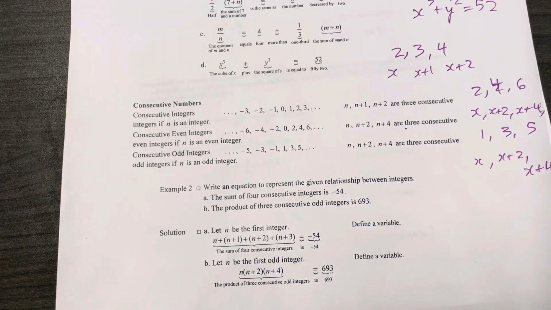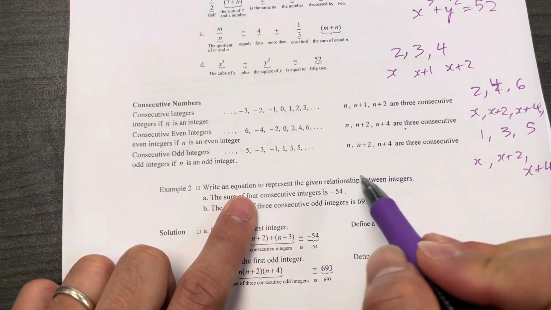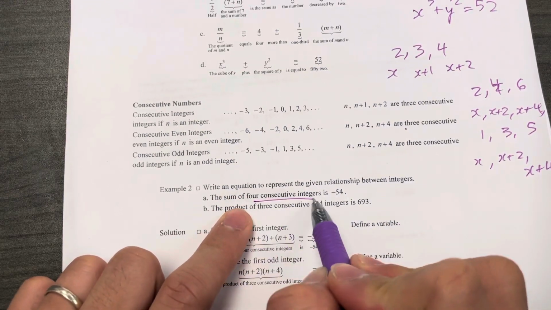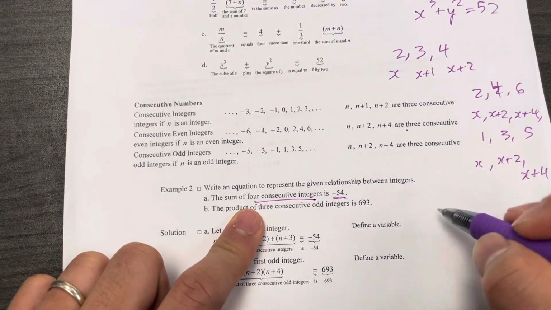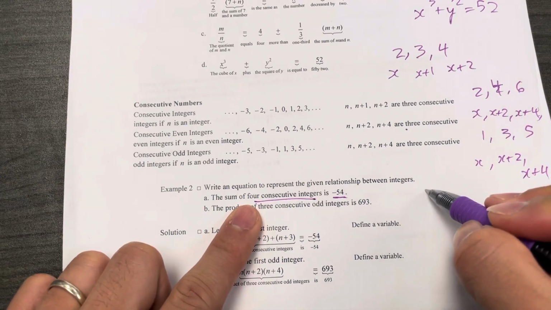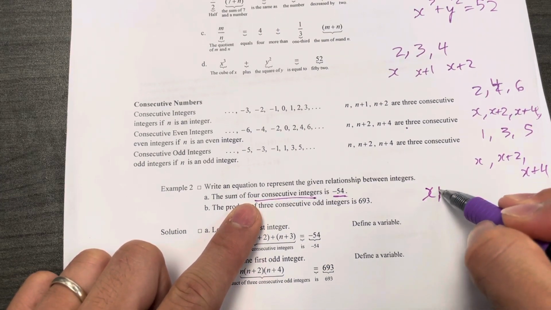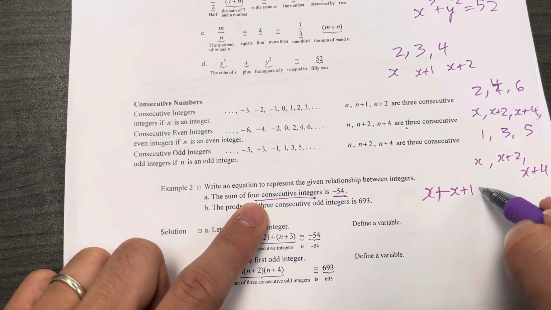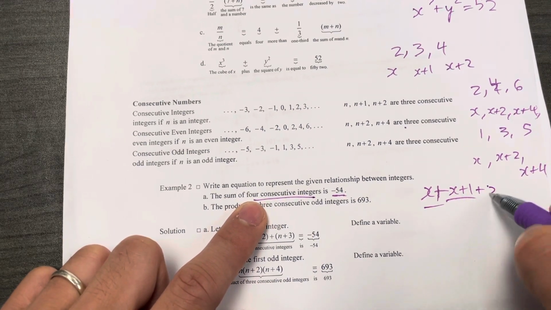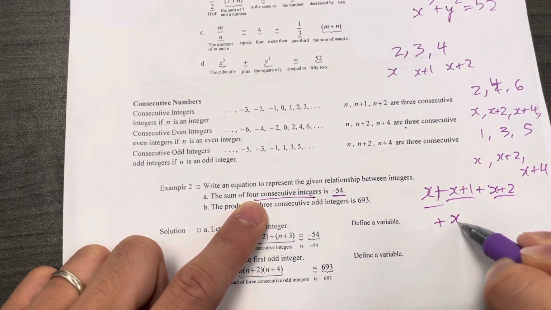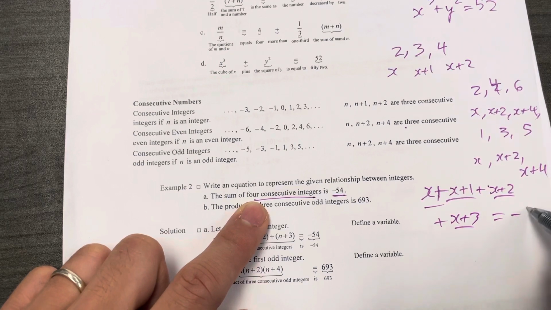Okay, so let's take a look at the setup very quickly. Write an equation to represent the given relationship. The sum of 4 consecutive integers is negative 54. Well, then if it's 4, then the first number is x, plus the second number, which is x plus 1, plus the third number, which is x plus 2, plus the last number, which is x plus 3, and you get it equal to negative 54.